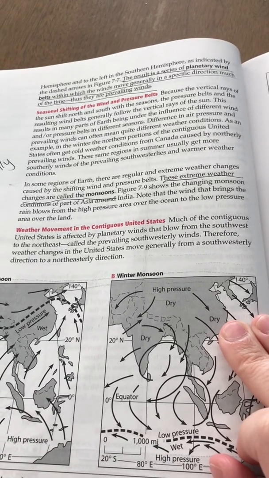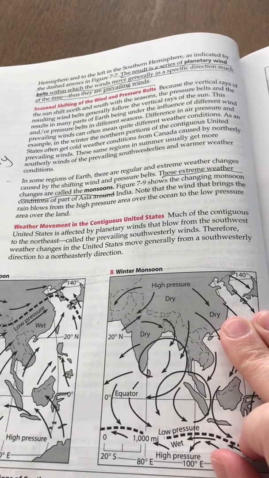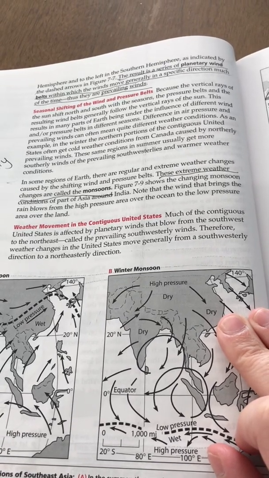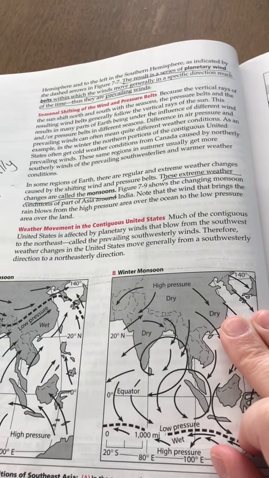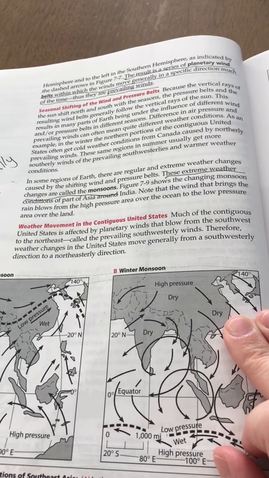Weather movement in the contiguous United States. Much of the contiguous United States is affected by planetary winds that blow from southwest to northeast, called the prevailing southwesterly winds. Therefore, weather changes in the United States move generally from a southwesterly direction to a northeasterly direction.